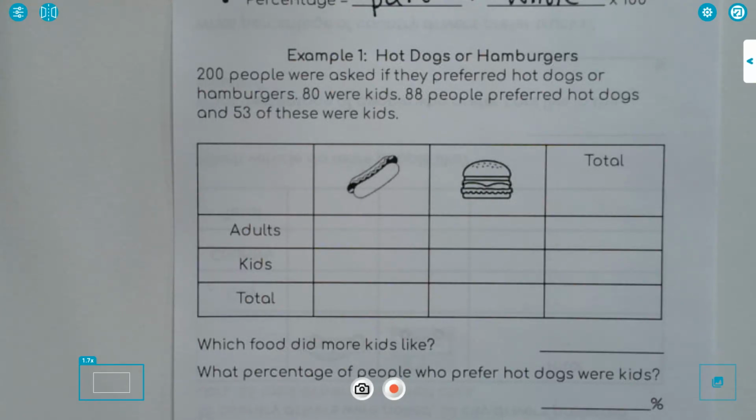Anywho, 200 people were asked if they prefer hot dogs or hamburgers. 80 of those were kids, and 88 people preferred hot dogs, and 53 of those were kids. We are going to fill in all of that information into this table. We're given some of the information, and then we have to fill in the rest using logic.